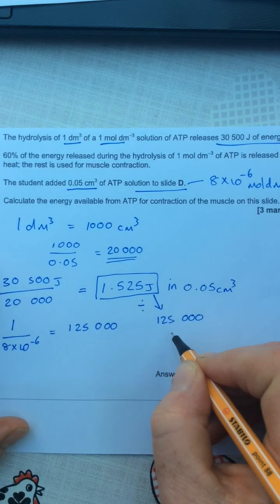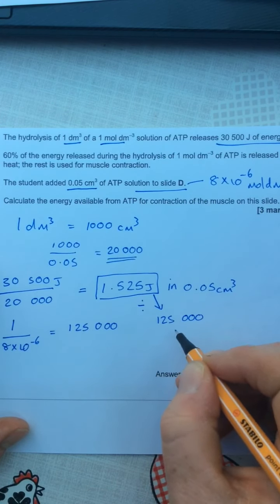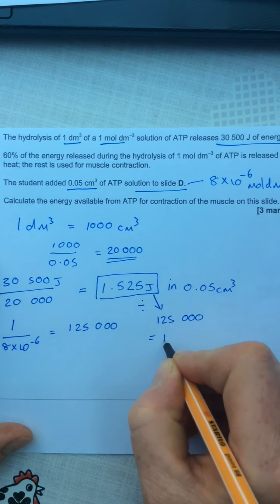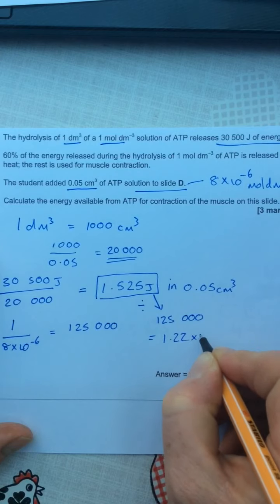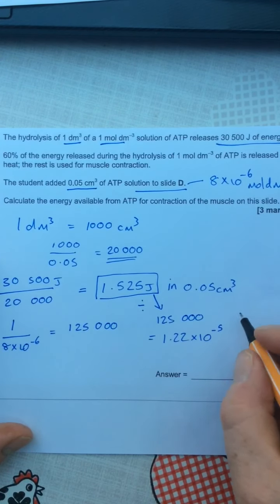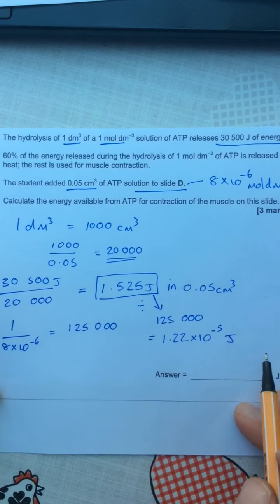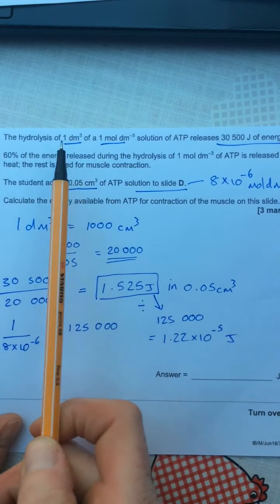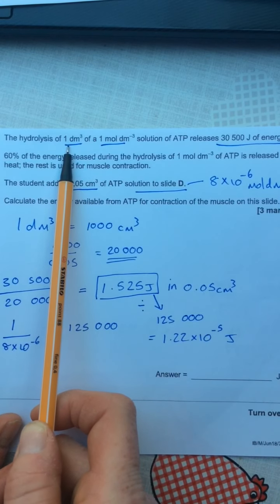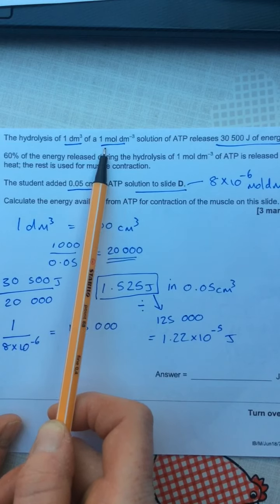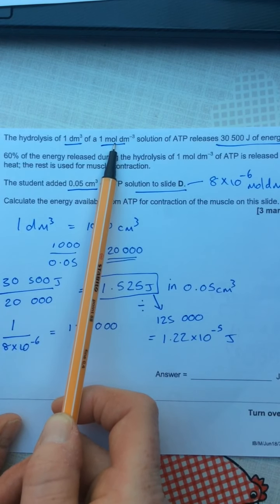We divide by 125,000 and we get a value of 1.22 times 10 to the minus 5. That is the number of joules of energy released when you use 0.05 centimetres cubed of an 8 times 10 to the minus 6 moles per cubic decimeter solution.